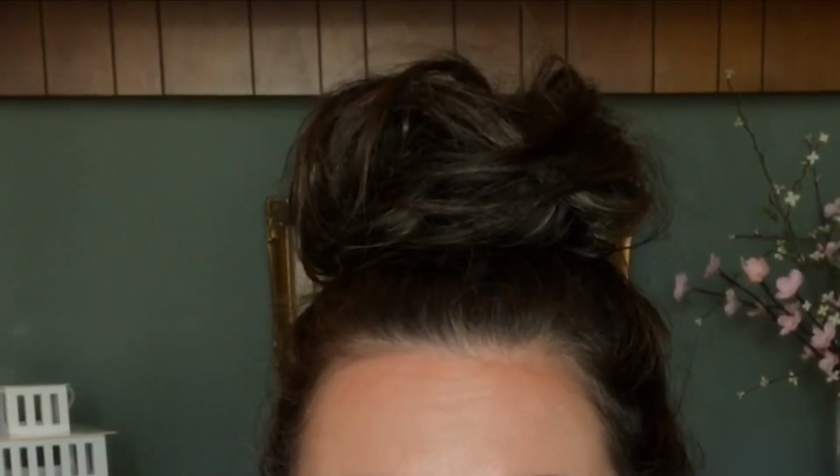Dude, is it just me or is my bun extra tall today? I am rocking an extremely tall mom bun.